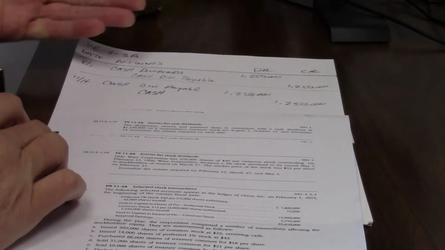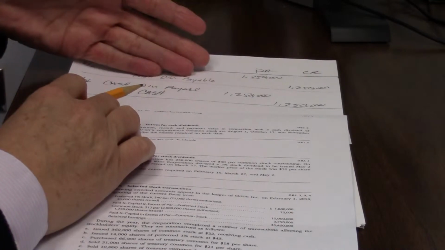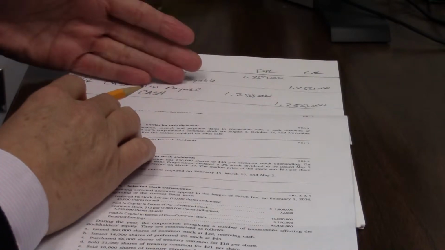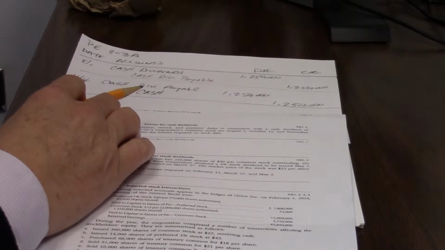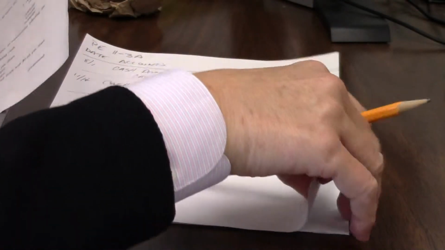All right, and that's it. You're done. You declared your dividends, you established your liability, you got rid of your liability when you paid it with cash, and you're done. Let's go on and look at the same sort of transaction, but you're not going to pay cash, you're going to pay stocks.